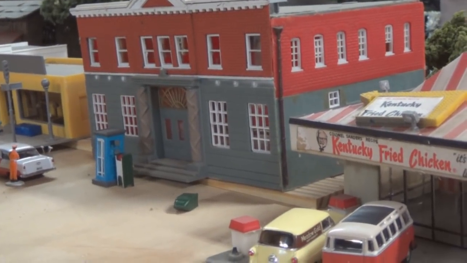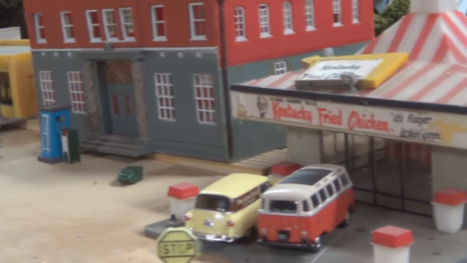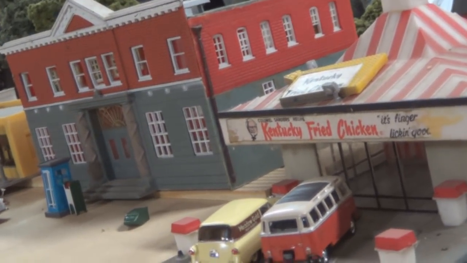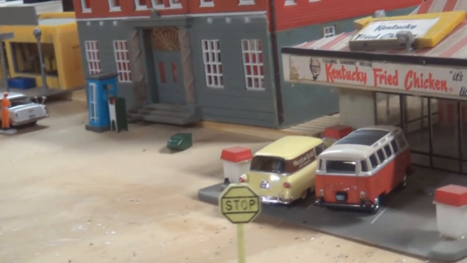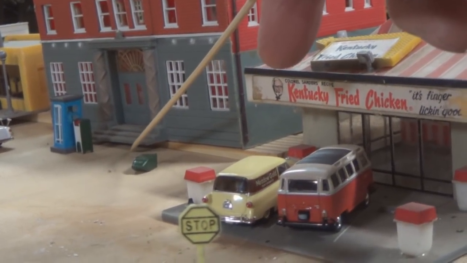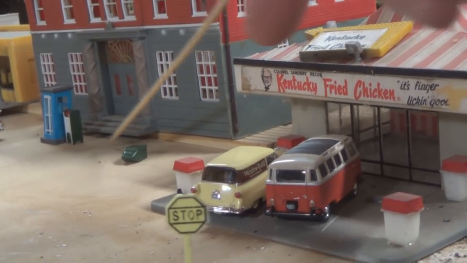One of the issues you can see is right here with my town hall building, that my front steps now don't come down to the street level because the street is at an angle.